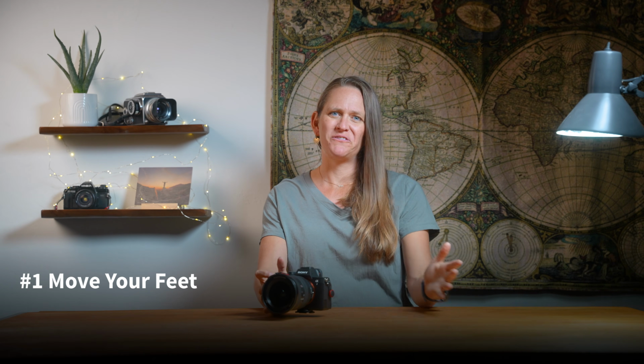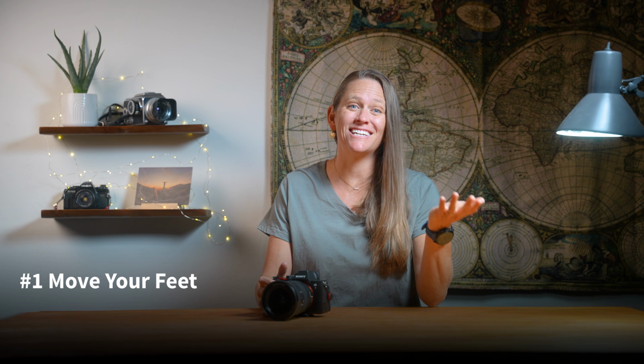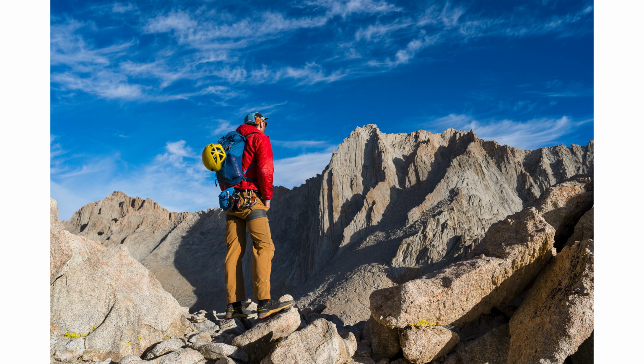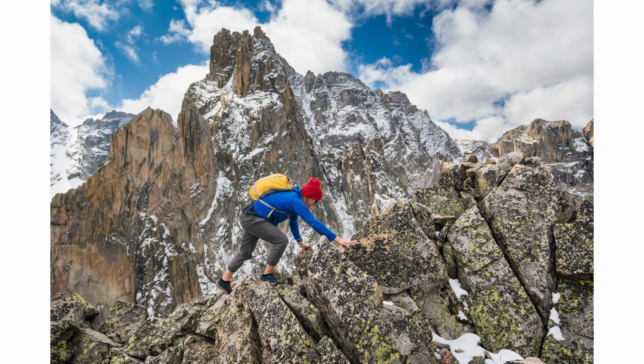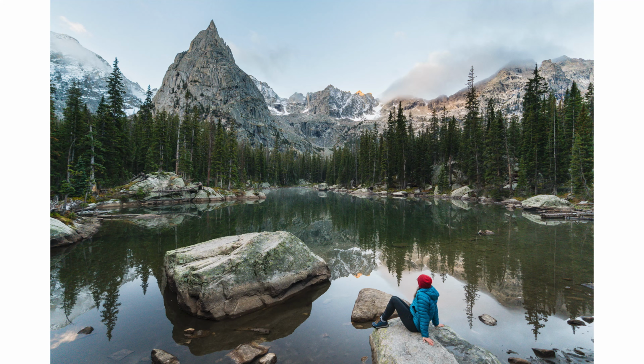Number one, move your feet. This is more of a technique than a tip, and you've heard it before, but practice getting closer to your subject. Get closer and closer until you're too close, and then back up and find an appropriate distance. One of the things that I love about a wide lens is that I can get a variety of images without changing focal length. I can get super close to my subject, I can find a medium distance, or I can get far. But regardless of your distance, composition still matters.